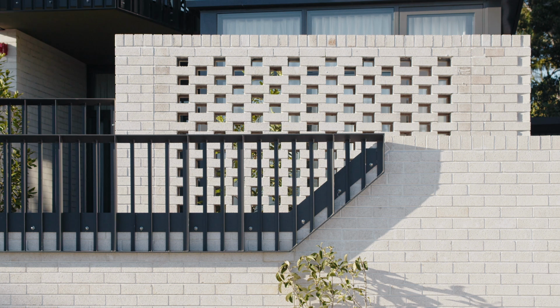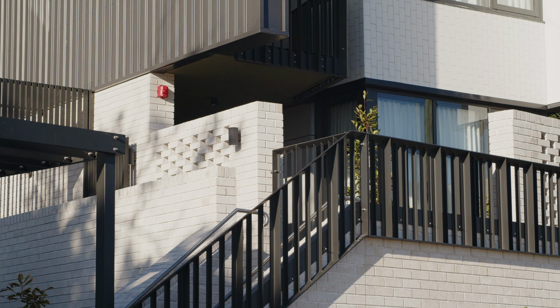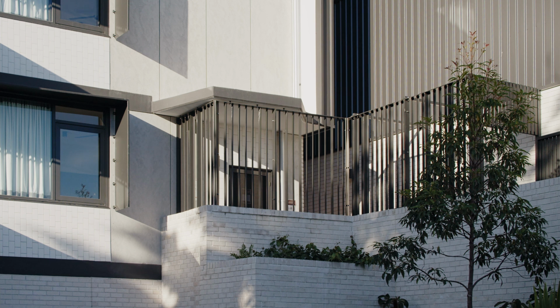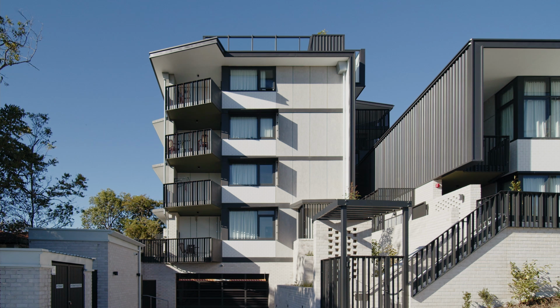The missing middle is a model or a typology of housing that exists between the single dwelling and the large apartment building. We see it as a way that we can increase density discreetly, working within existing neighbourhoods and suburbs without the need to build large format towers and apartment buildings.